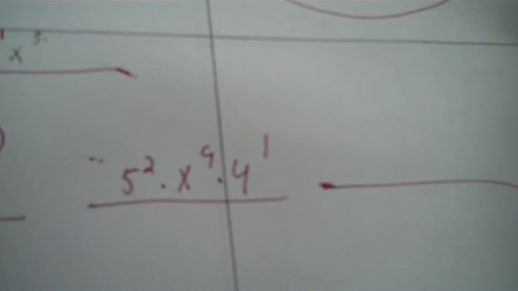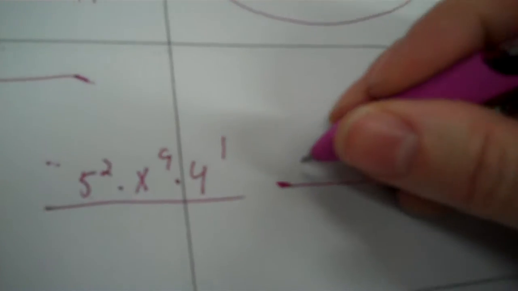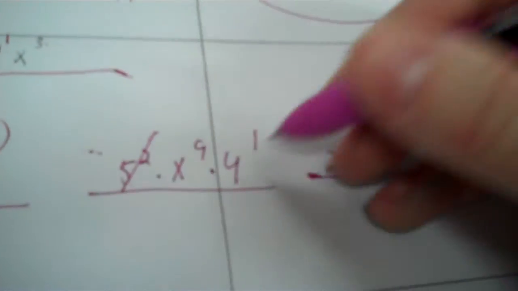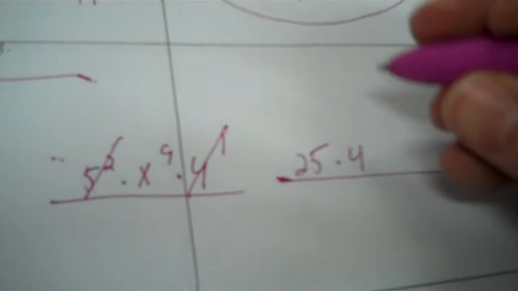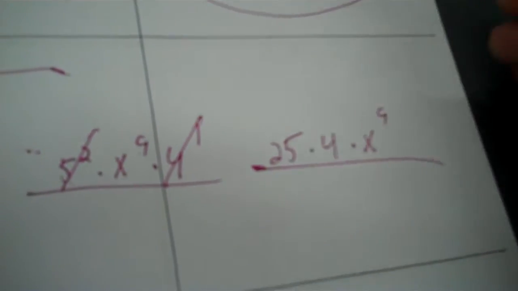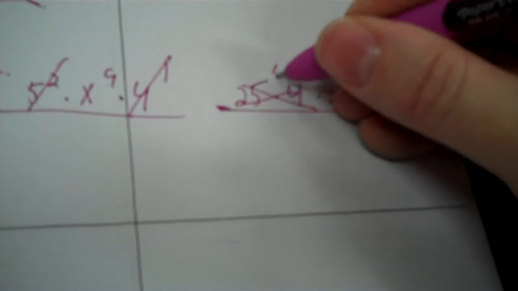Okay, so 5 to the power of 2 would be 5 times 5, that's 25. We can also simplify 4 to the first, that would be 4. And then write times x to the power of 9. Now remember to times the 25 by 4. That makes 100.